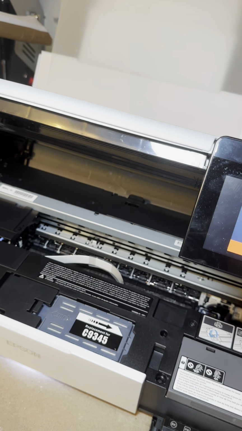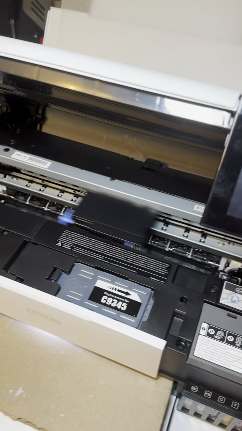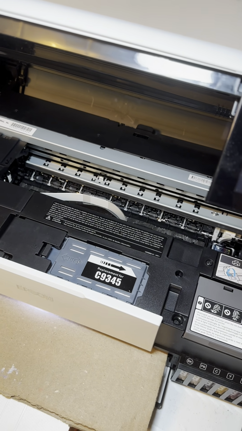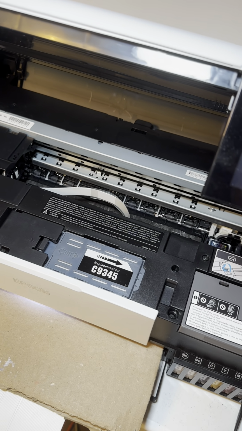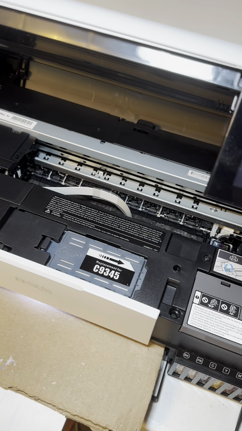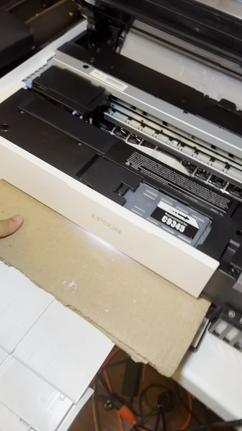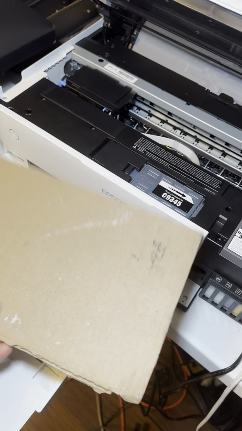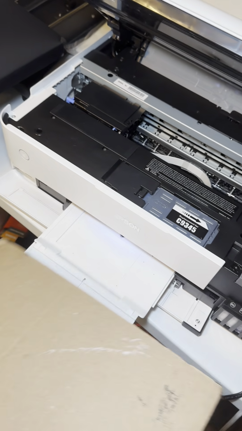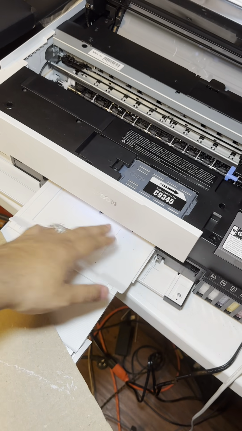The trick is to make sure that your paper doesn't have any wrinkles or air bubbles. You want your paper to be just as flat as it was before. Also, you want to go get you a cardboard that would basically go over this little hump right here.